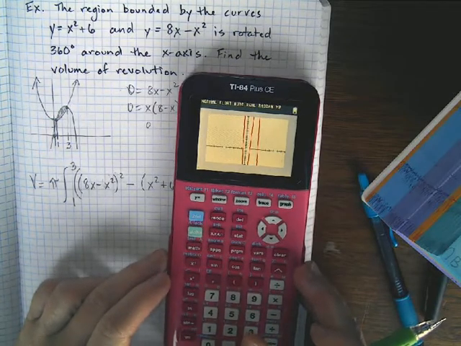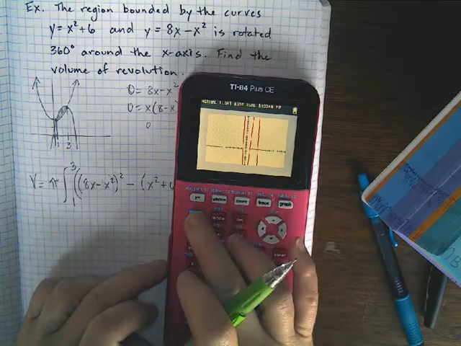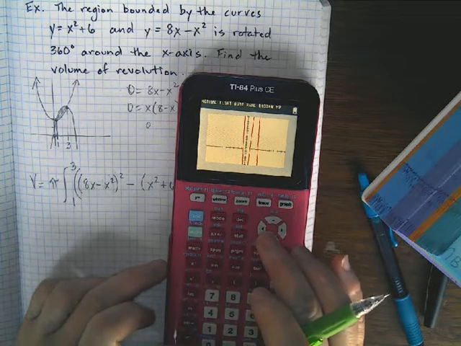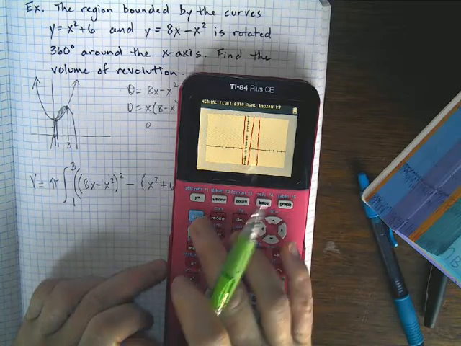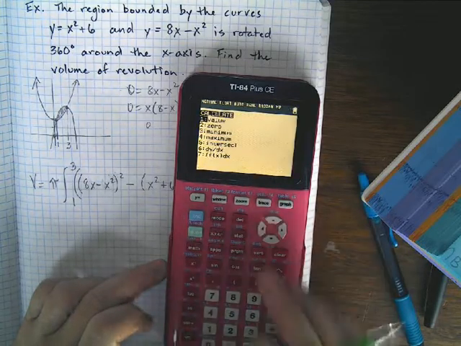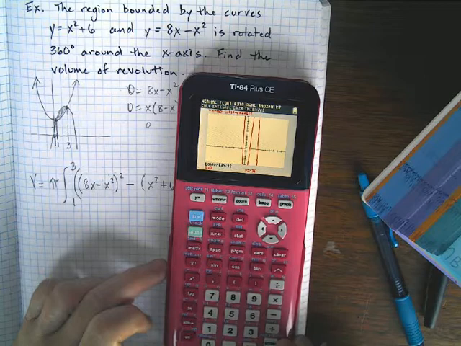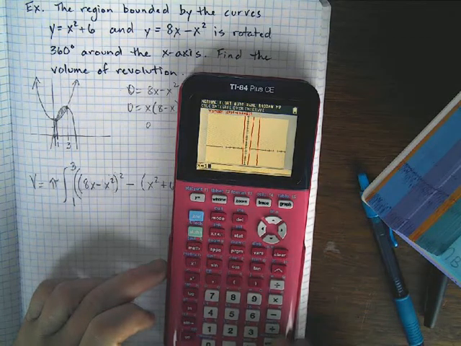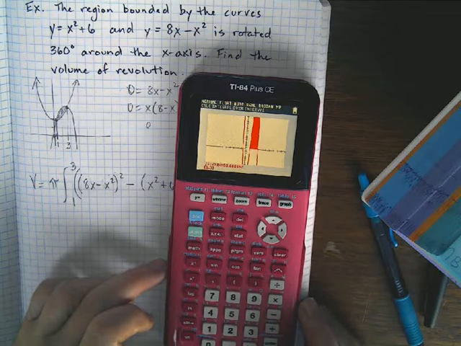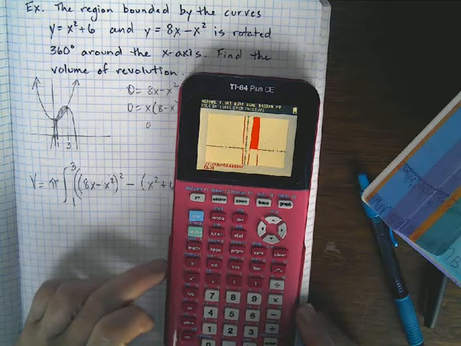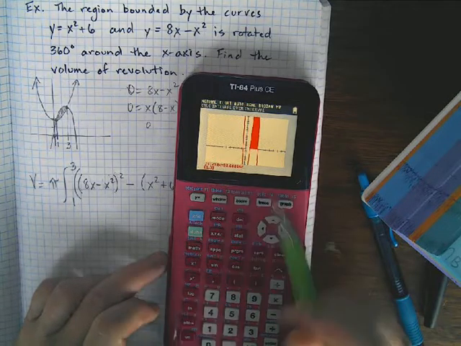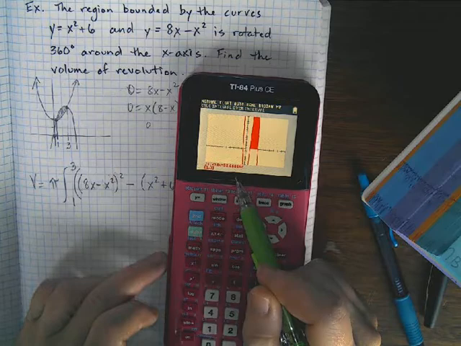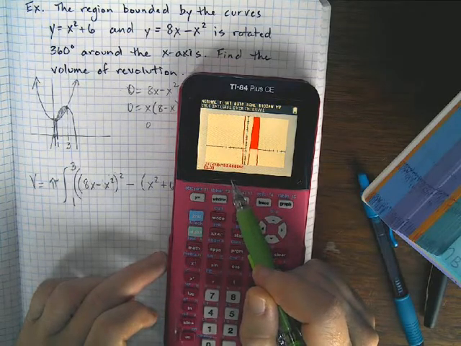All right, I think this is going to be a problem because some of this is going below, perhaps, 1, 2, 3. No, the part that we want is all above the x-axis, so I think we're going to be okay. So if I do second, calculate, and option 7, my lower limit was 1. My upper limit is 3. And it says it's 58.6666. Oh my gosh, look at that. I know how to write that in exact form. That would be 58 2/3.